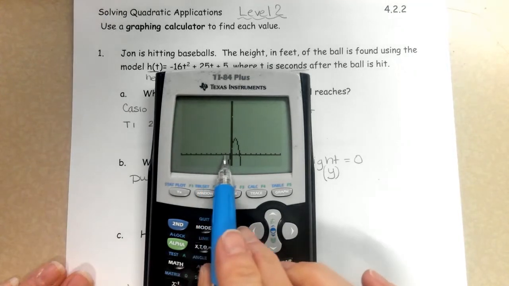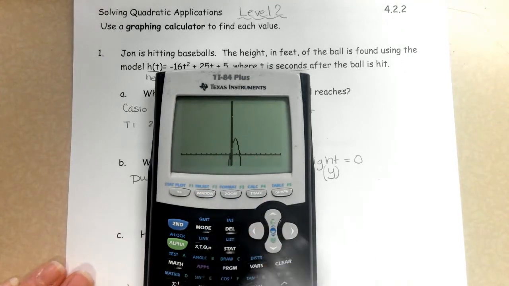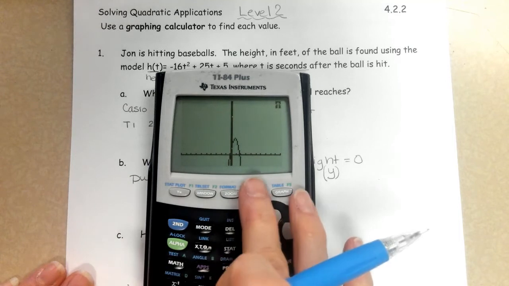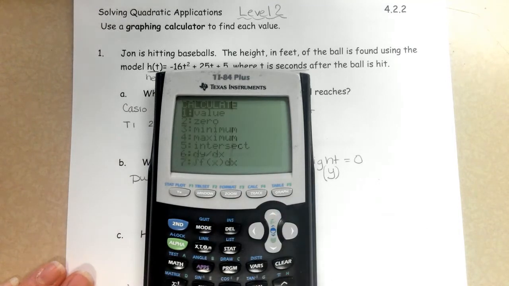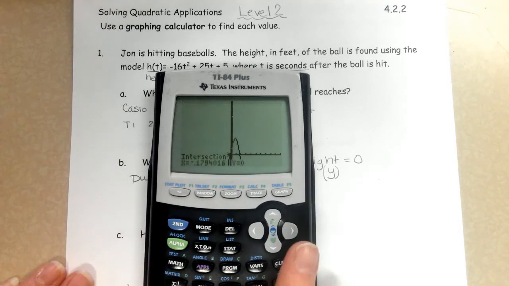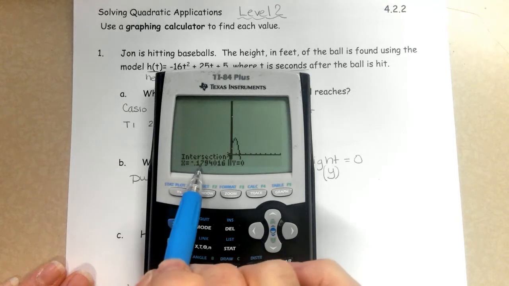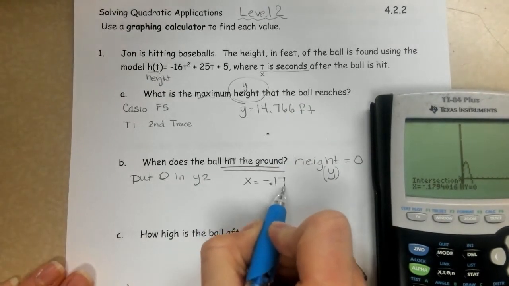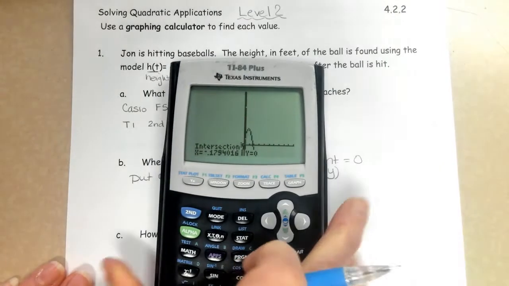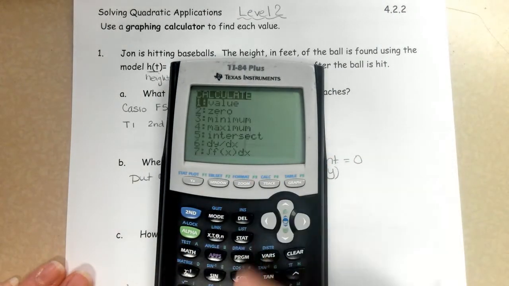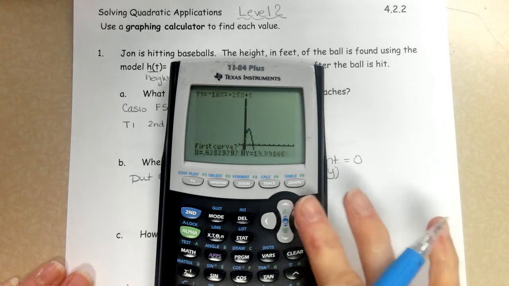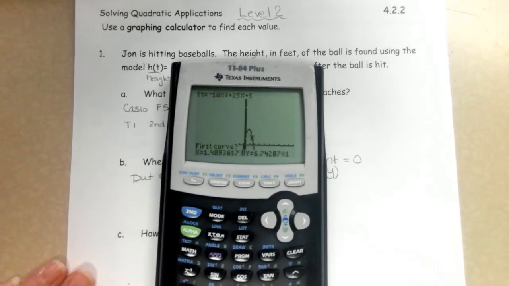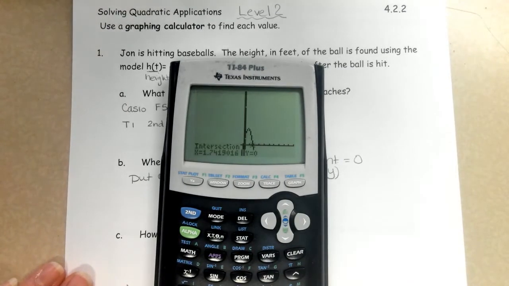Remember, that's a line at 0. We can't see it because it's the x-axis. But now we can find the intersection at negative 0.179. Or second, trace 5, move the cursor to the other side. There we go. Press enter, enter, enter. Or 1.742.